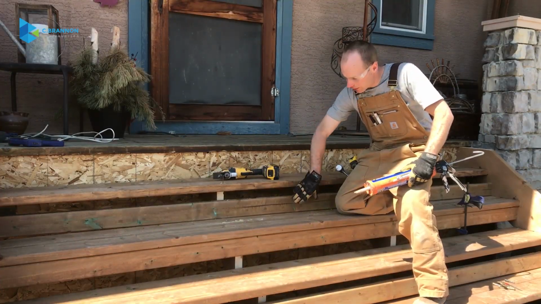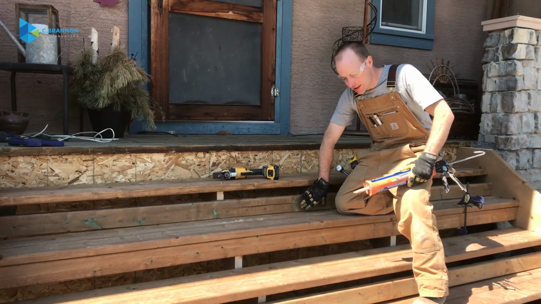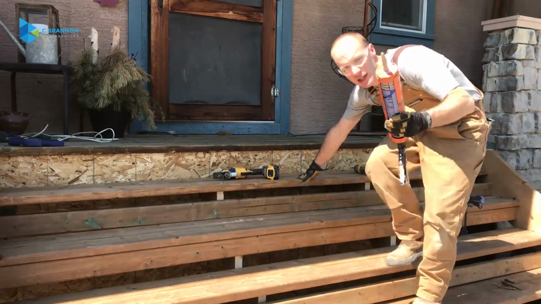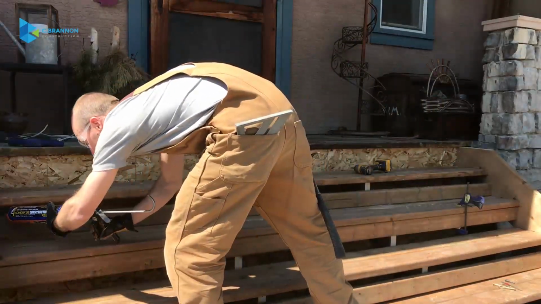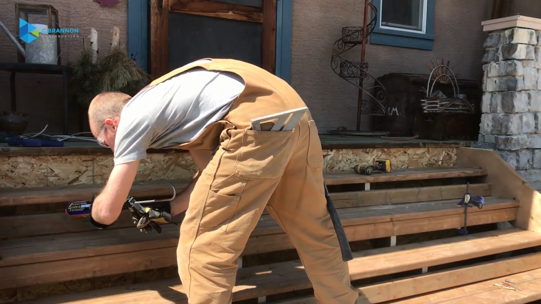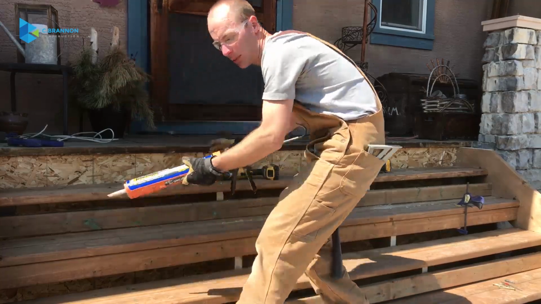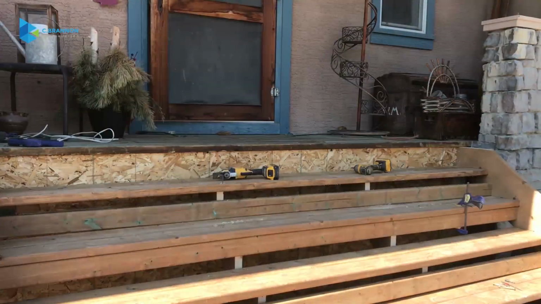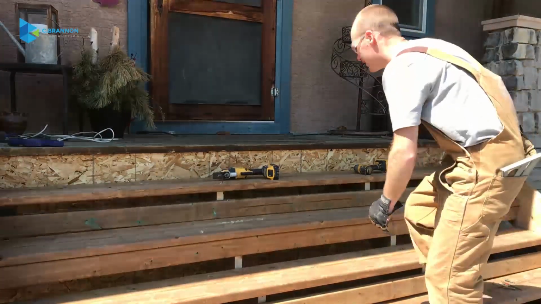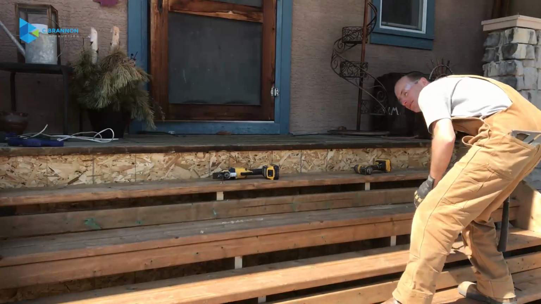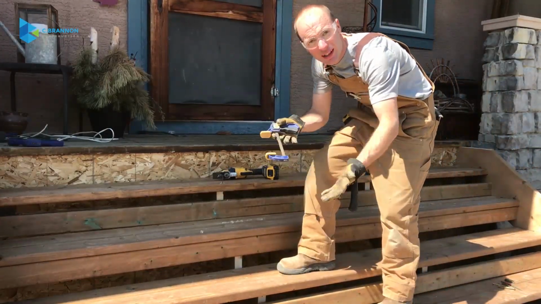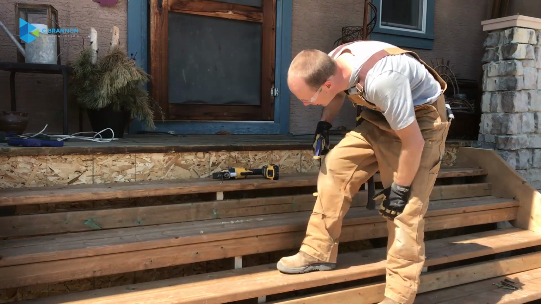Okay, so now we're gonna glue and screw these riser pieces of 2x4. So we just take a bead of our adhesive, run it along the top. I previously prepared that one. Then we're gonna take our Irwin clamp. That'll help us hold the board into position.